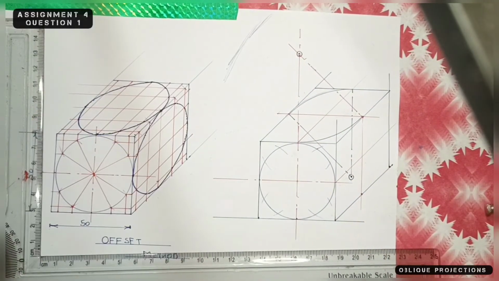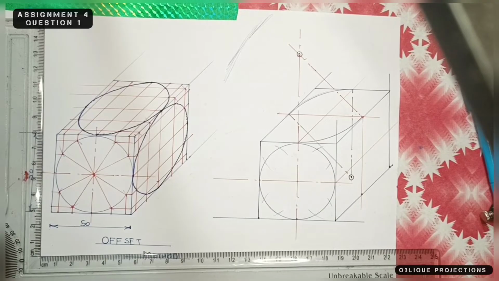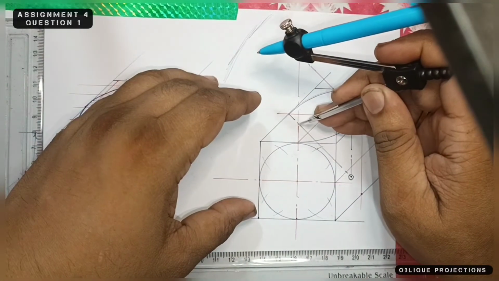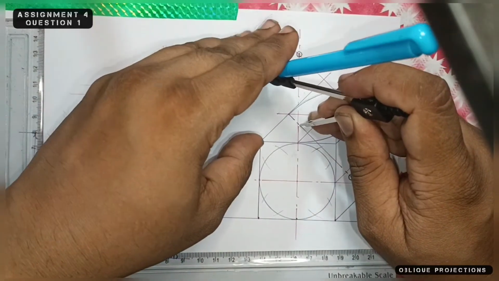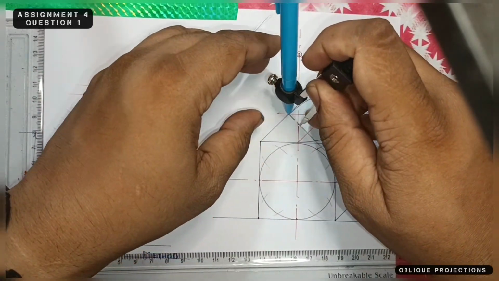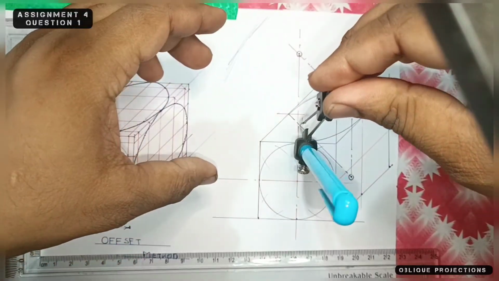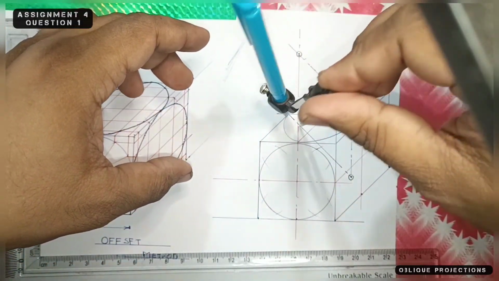Okay, now putting the compass onto the cross section at which they were meeting, put a compass over here and draw an arc.